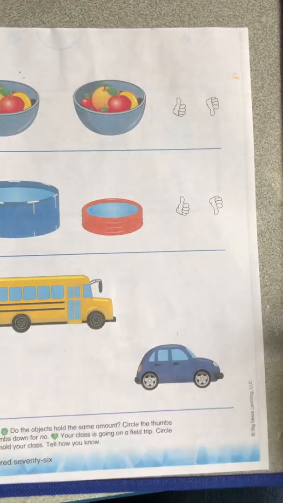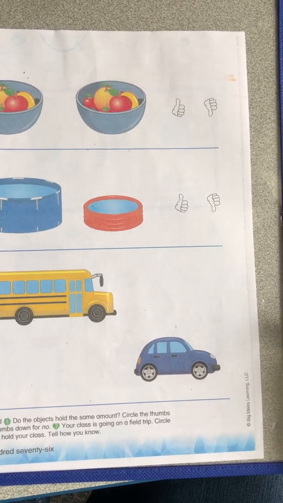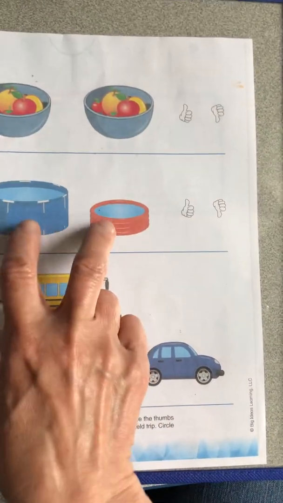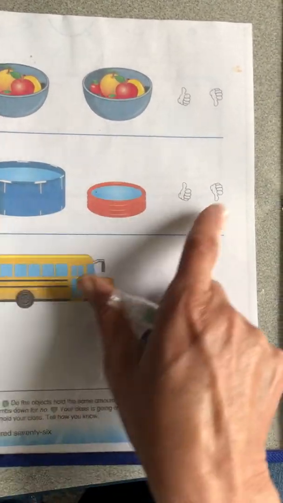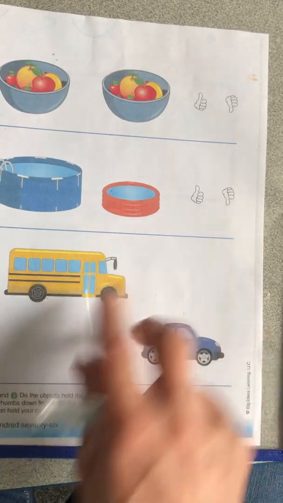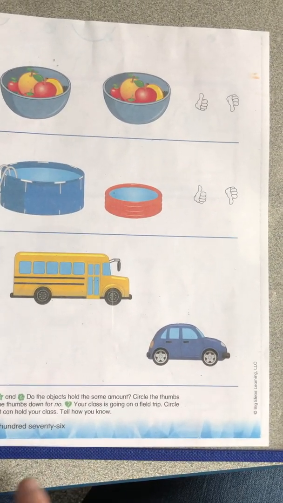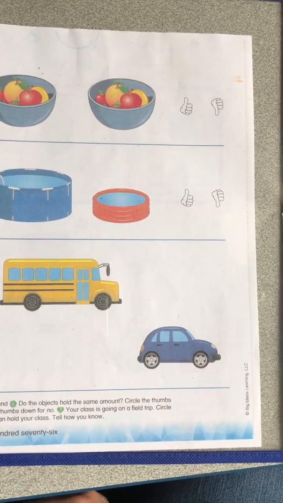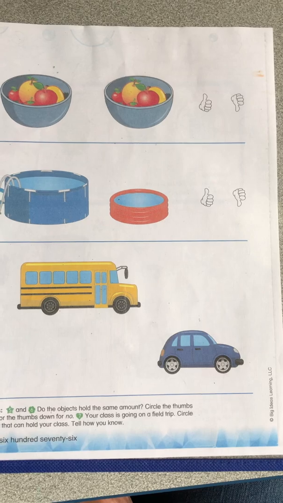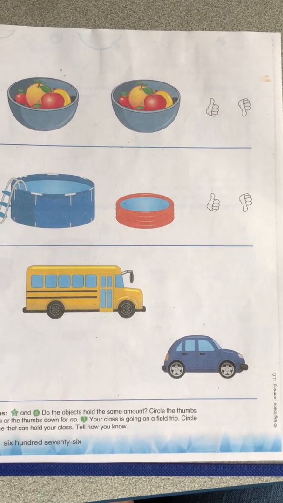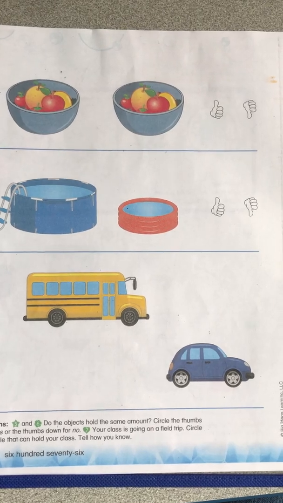Down here it says your class is going on a field trip. Oh, if they're the same here, circle thumbs up. If they hold a different amount, circle thumbs down. Down here we're going on a field trip. Okay, circle the vehicle that can hold your whole class and tell how you would know. I bet you know the answer to that. We went on a field trip together, didn't we? We had a lot of fun.